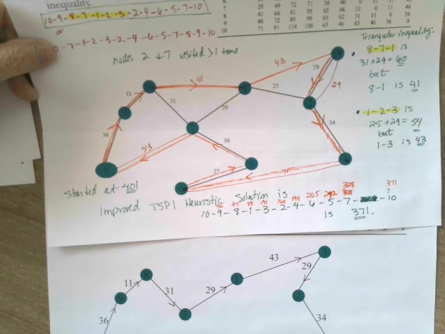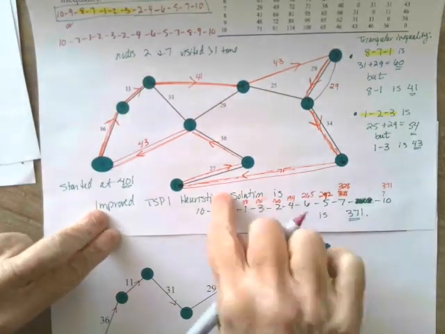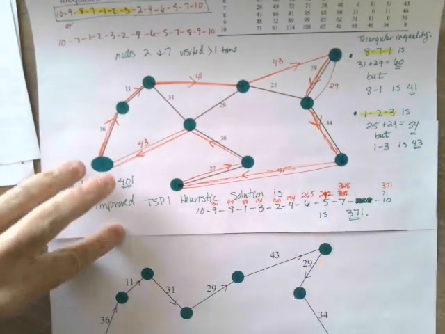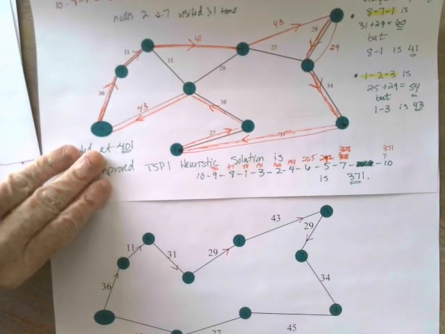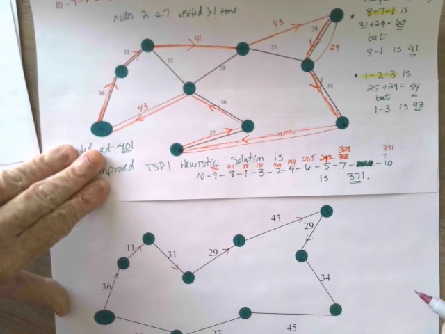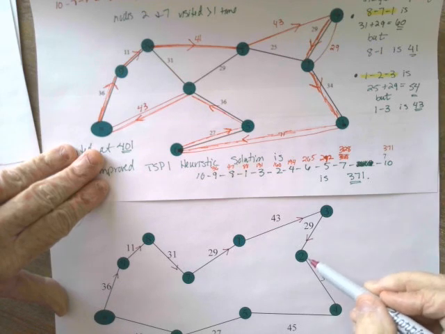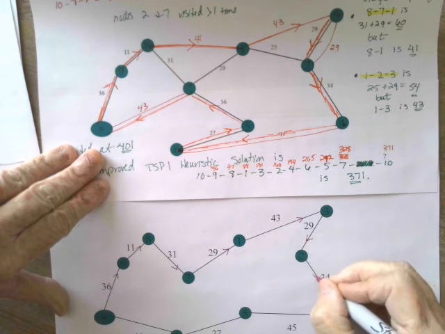Where is it? Oh, I see where they save it. See where this 71 is here? This is where the optimal saves some of the distance. So then we go 2 to 4, which is 34.